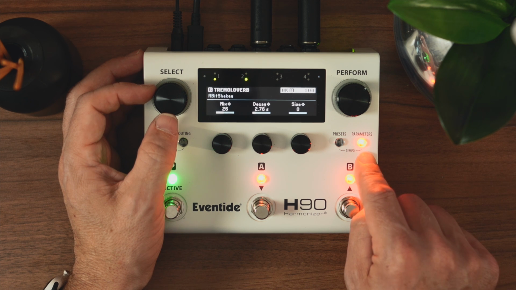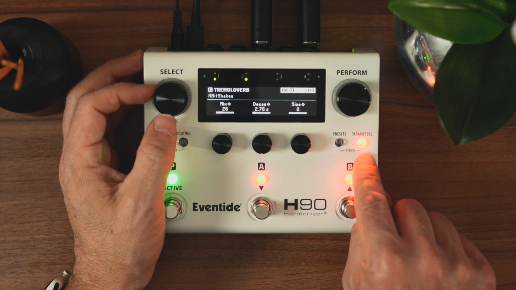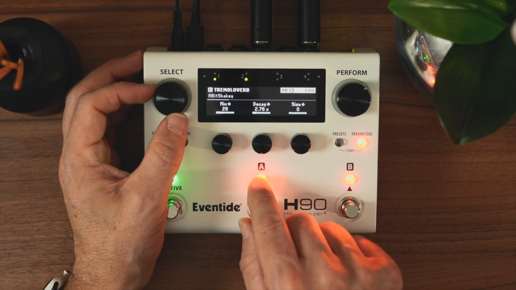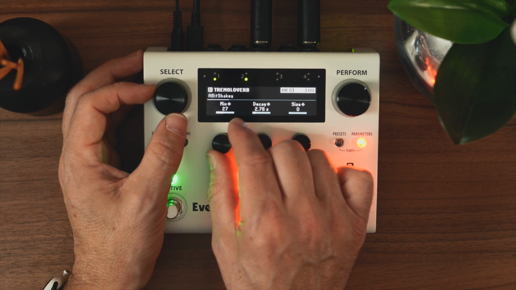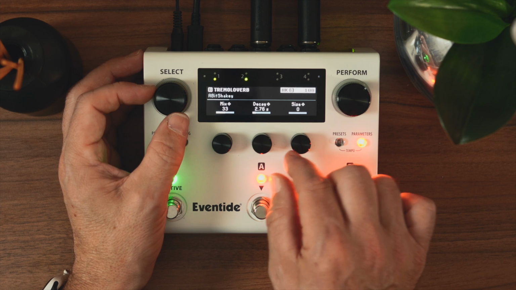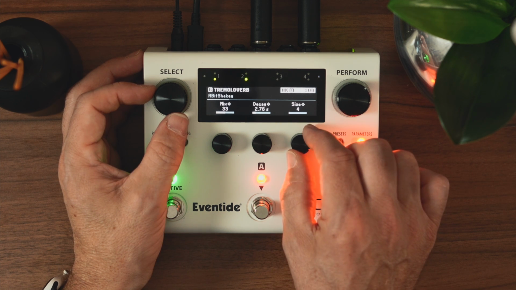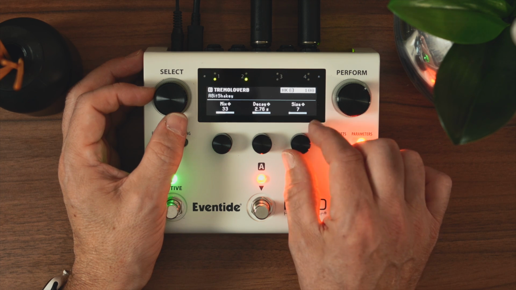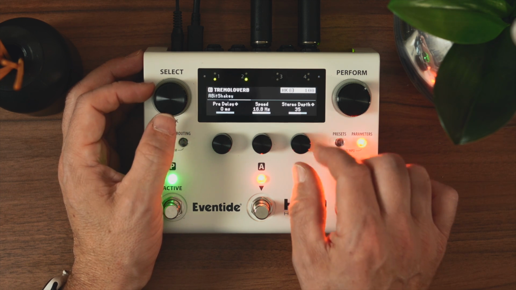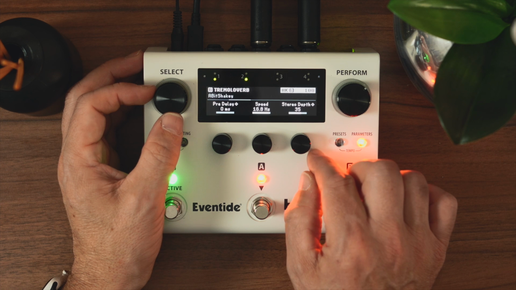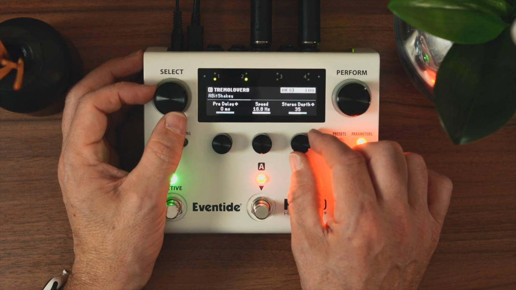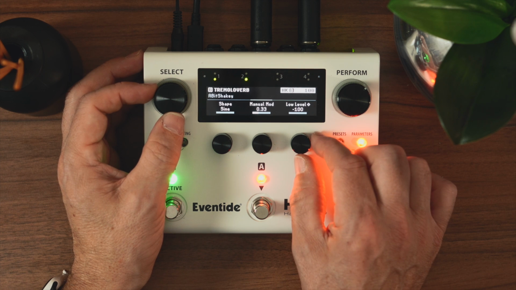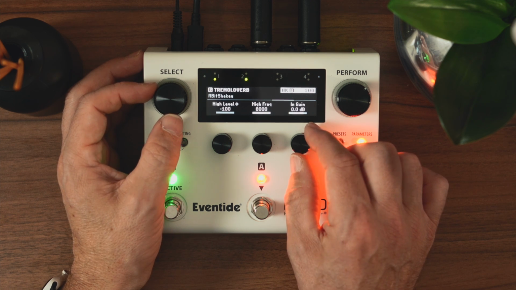If we then go to press this parameters button again, we get to, again, 5 pages of parameters that we can affect. Pre-delay, speed, stereo depth, manual modulation, low levels, so we're taking out the lows.